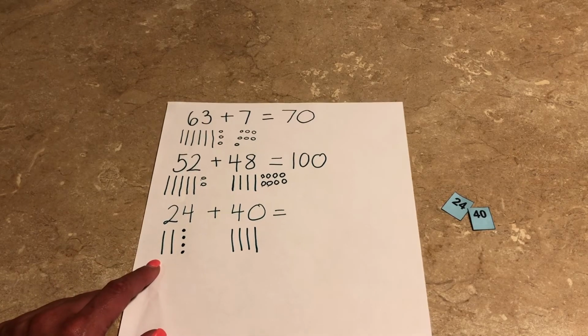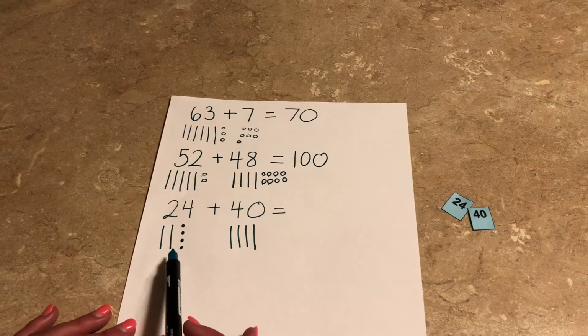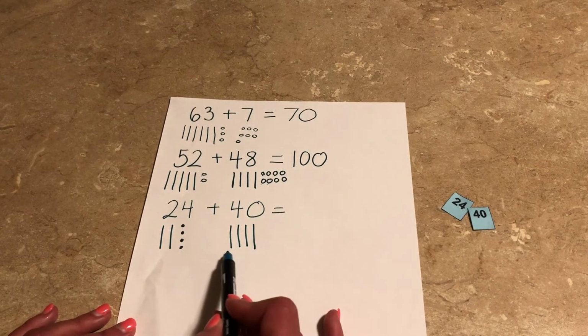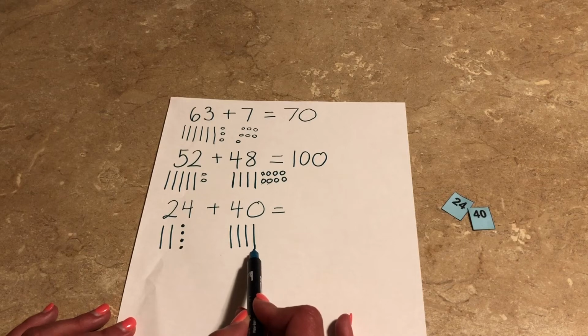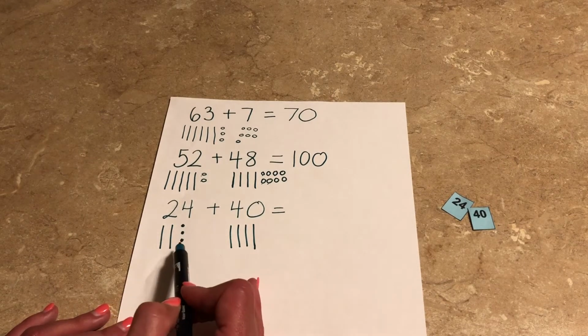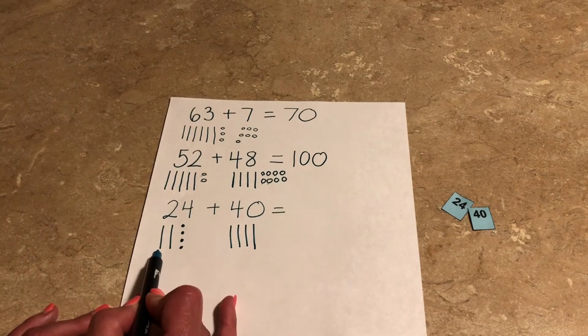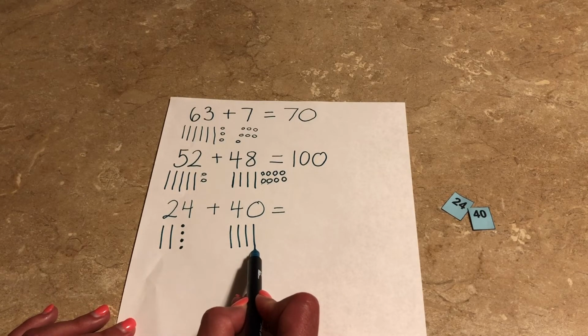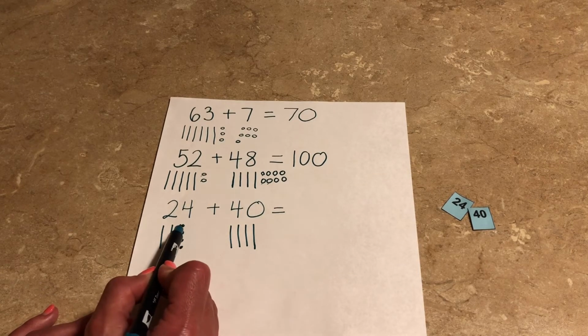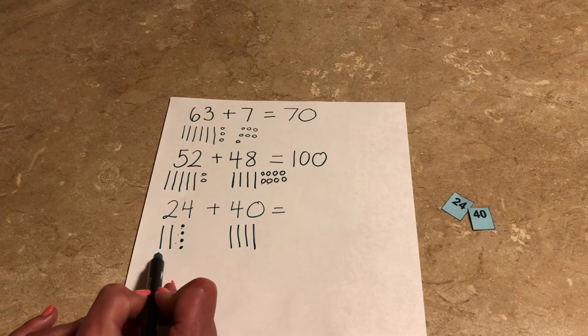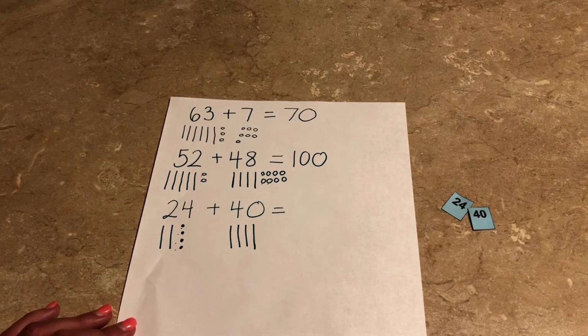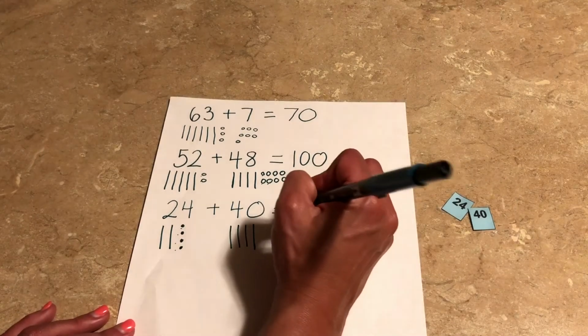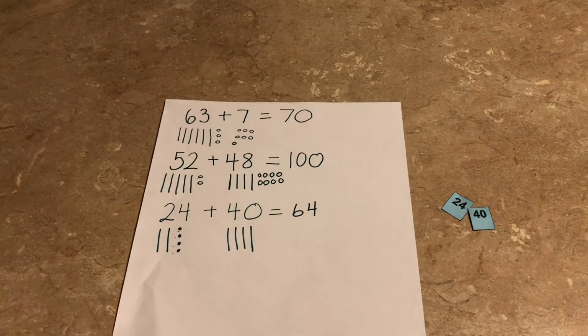So I'm going to come back to 24 and I'm going to count by 10. I'm going to count my 2 10s in 24 and my 4 10s in 40. Then I need to go back and count my 1s. So let's try together. Count with me by 10s. 10, 20, 30, 40, 50, 60. Now count on from 60 by 1s. 61, 62, 63, 64. 24 plus 40 is 64.